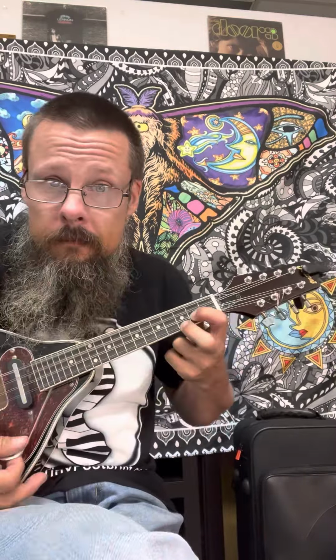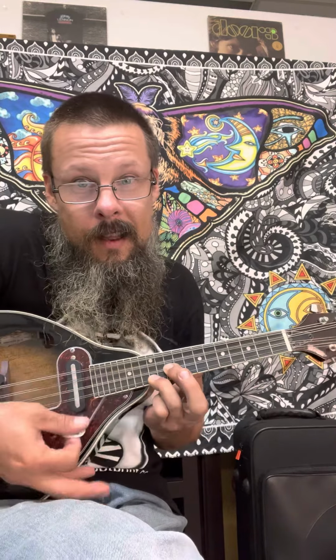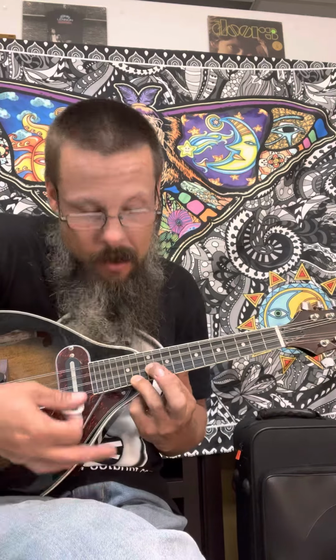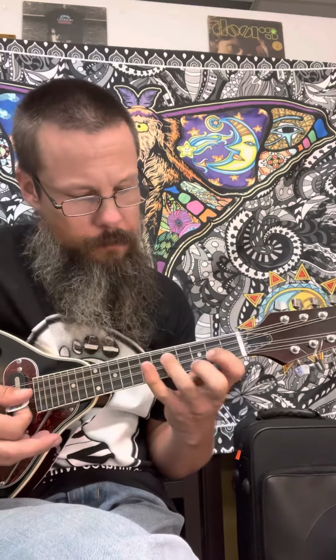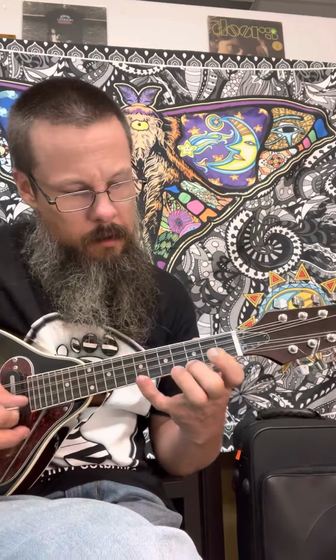What we learned today is the 1 is a major, the 2 is a minor, the 3 is a minor, the 4 is a major, the 5 is a major, the 6 is a major, the 7 is a diminished, and it resolves to a major. So with 2 finger variances, we have a G major. Here's the full chord. It's a biggie.